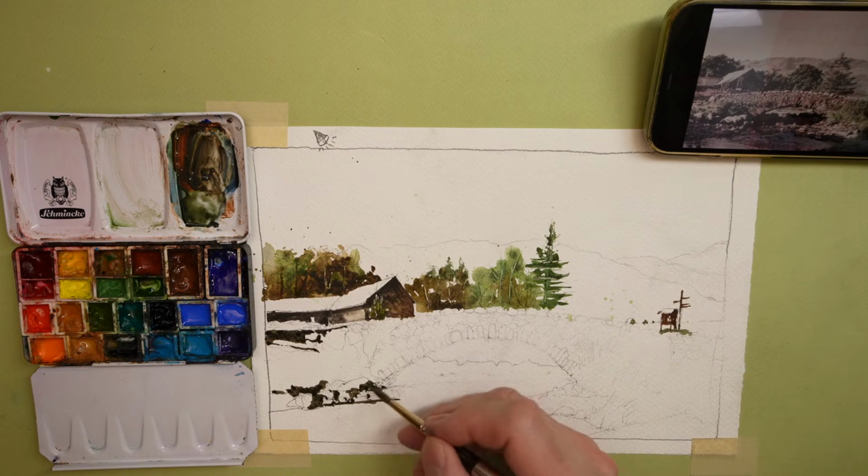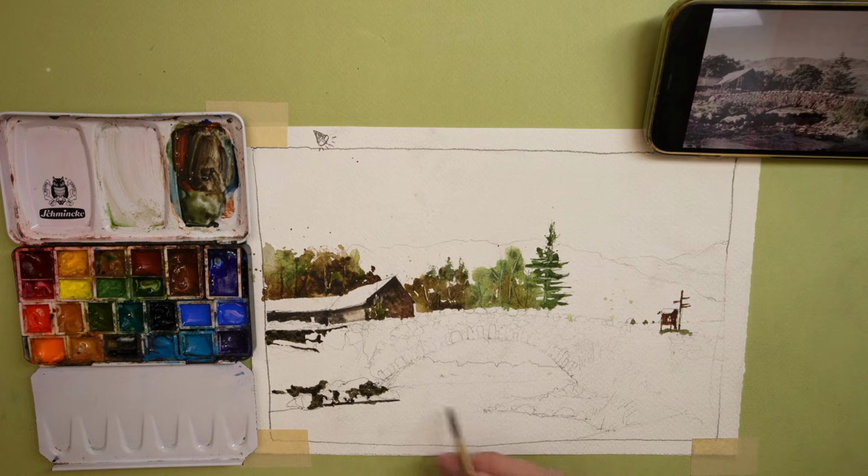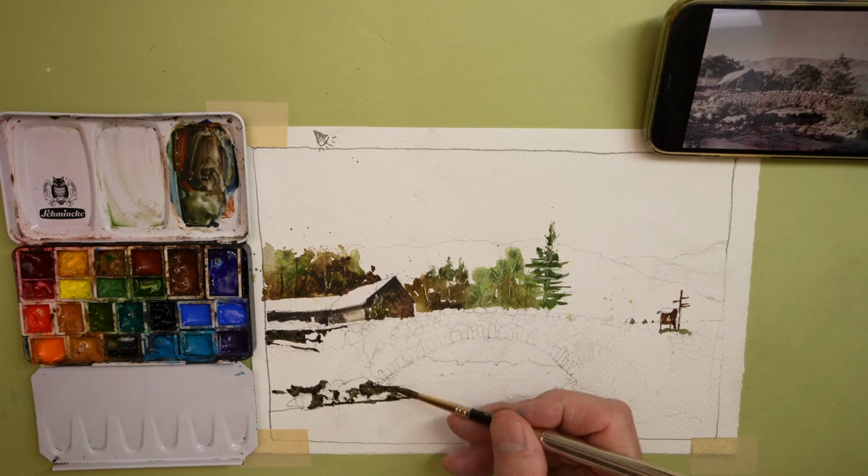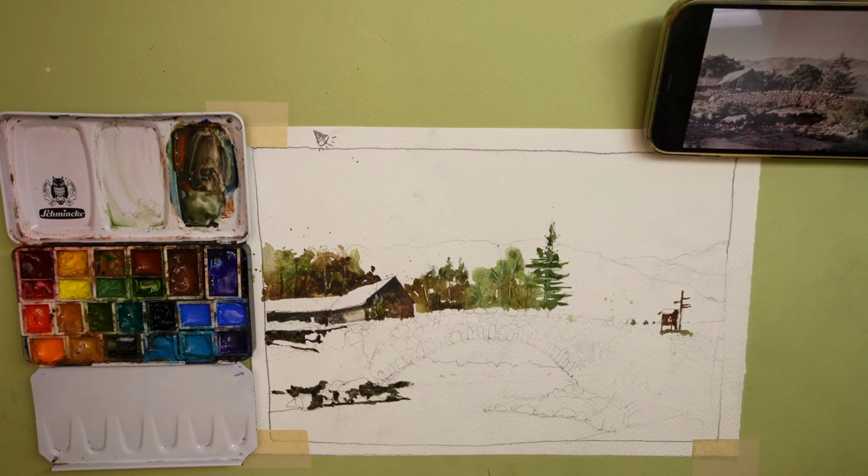Right over in here, more darks. Okay, a little more water.